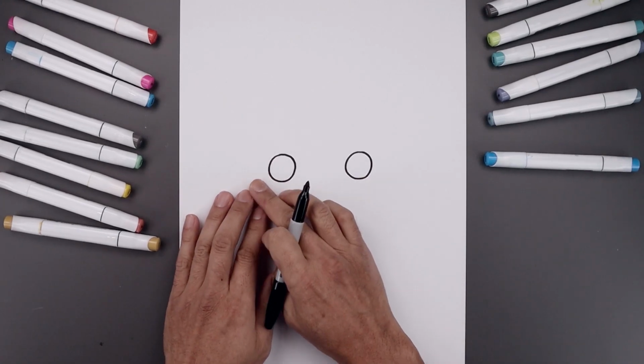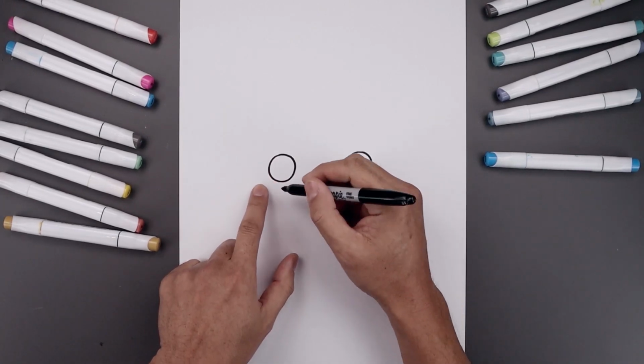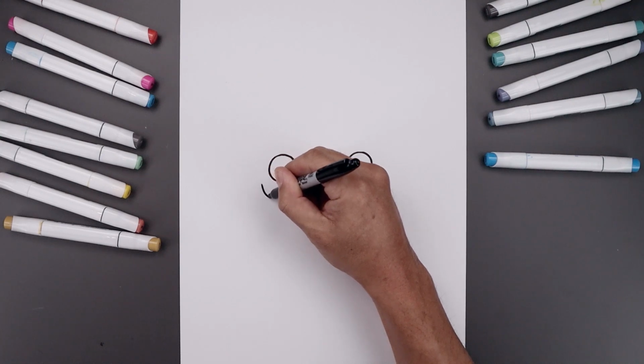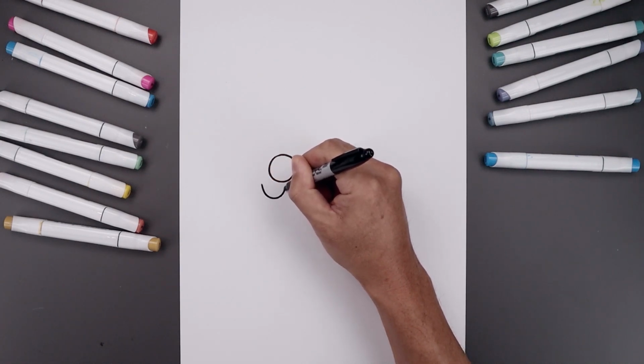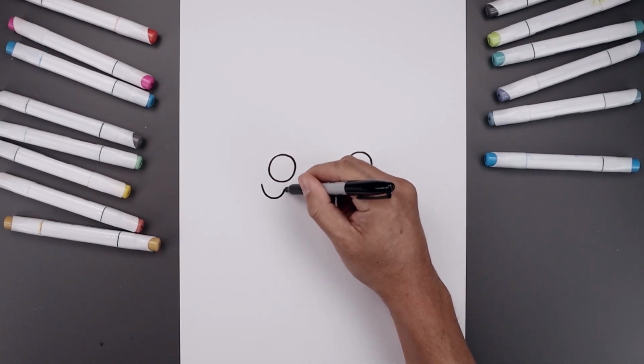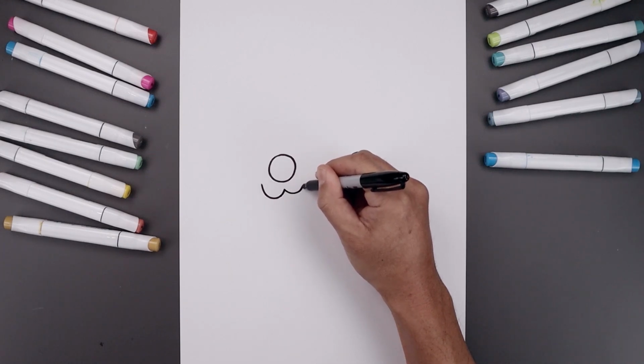Now we're going to move down and draw that drip effect going across the head. Let's start over on the left side. Start with the curve coming down underneath the eye and just pull that up. Let's add another curve coming down and then up.